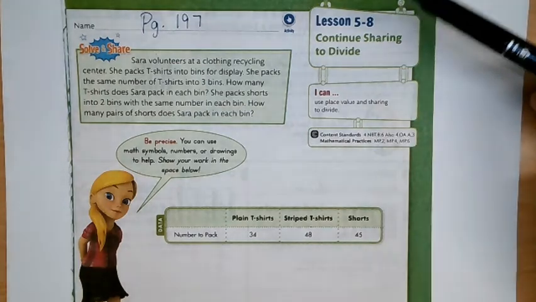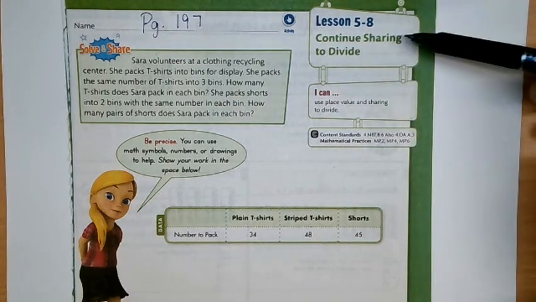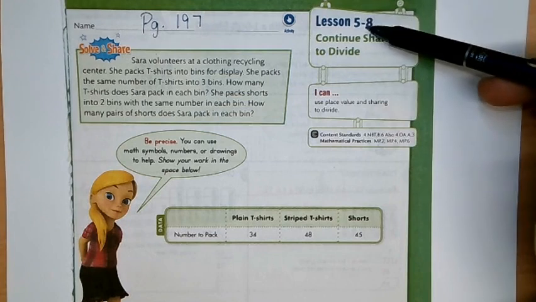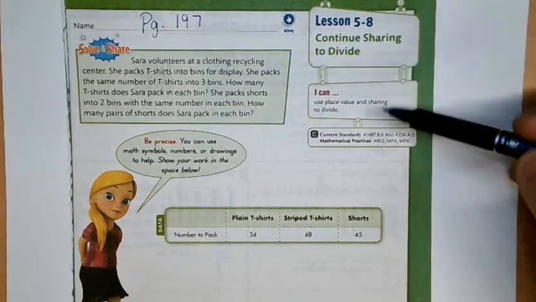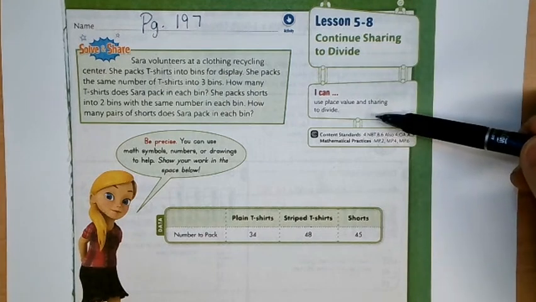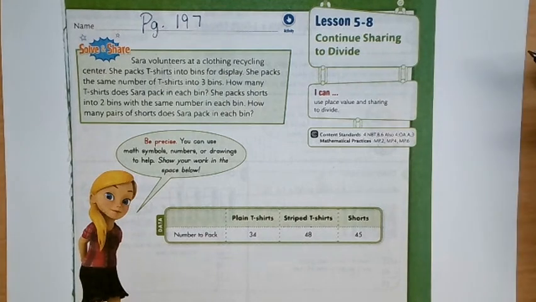Campbell. Today we are going to be on page 197. This is going to be lesson 5.8, and we're going to continue sharing to divide. We're going to be saying at the end of this lesson, we want you to say, I can use place value and sharing to divide.